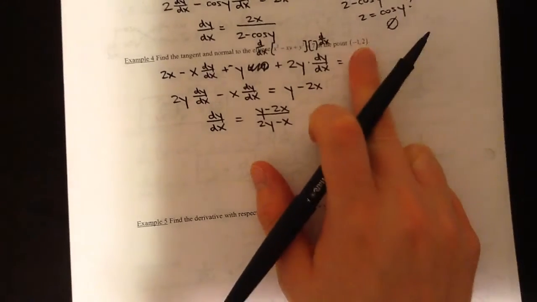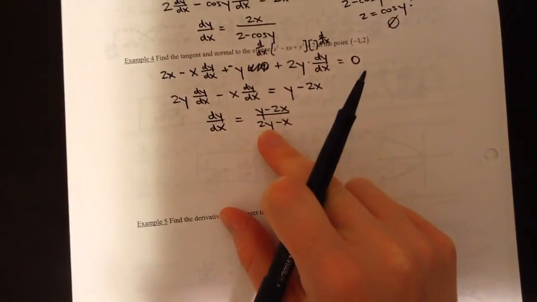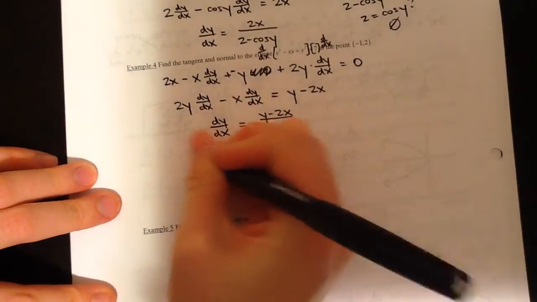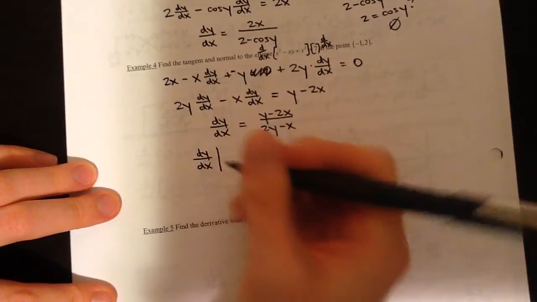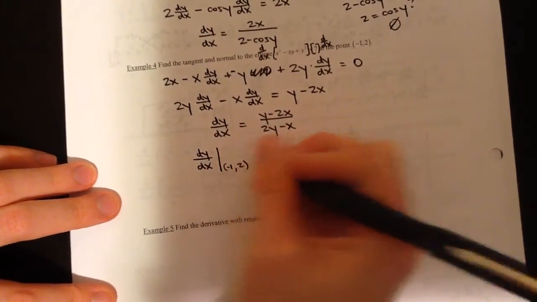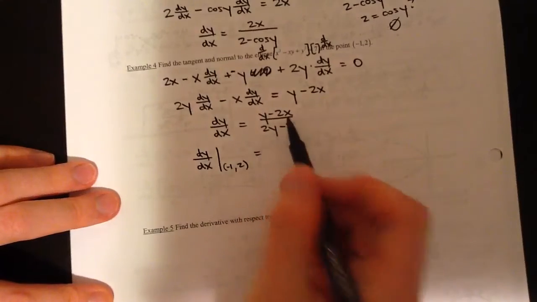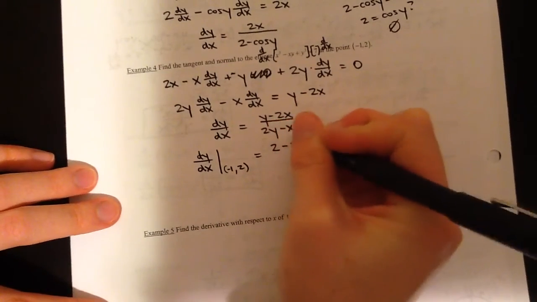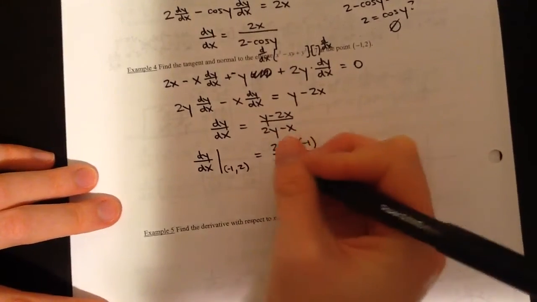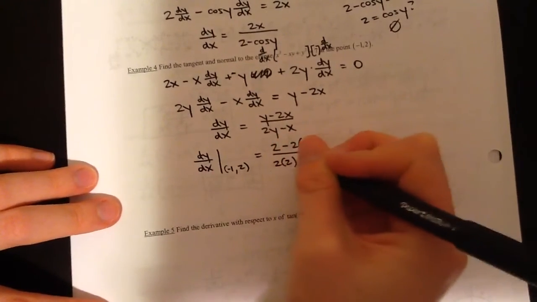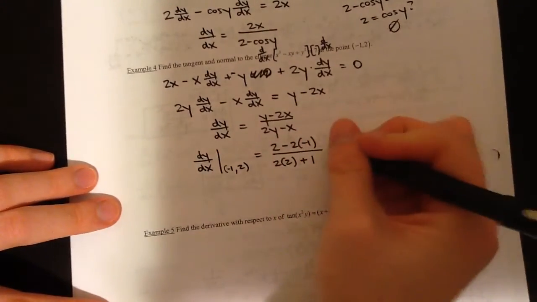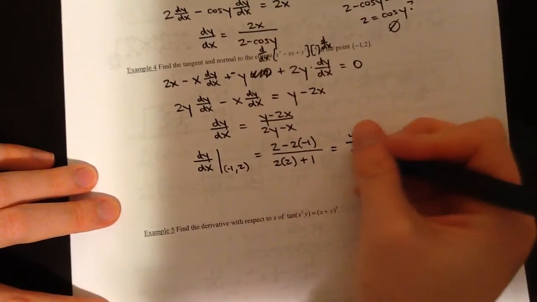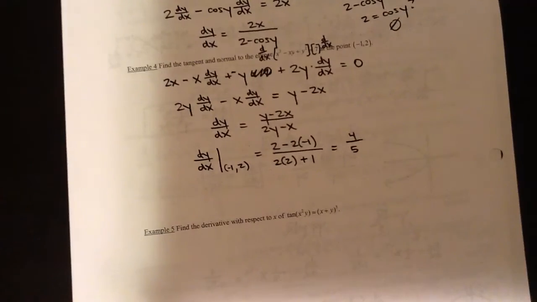So now we need to plug them both into this equation to get the slope. So if we want to know the derivative at the point -1, 2, I plug in the -1 for x, I plug in the 2 for y. So I get 2 times 2 minus -1 over 2 times 2 minus negative 1. So 4 plus 1, I get 4 over, and then this ends up being 5. So that is the slope.